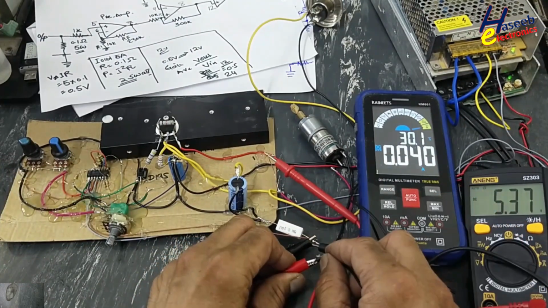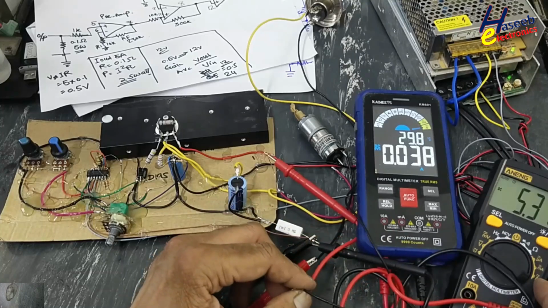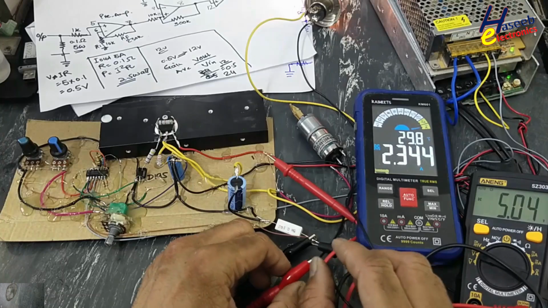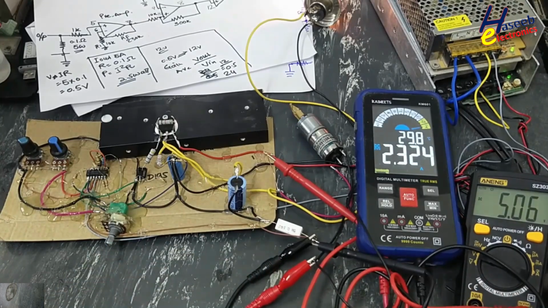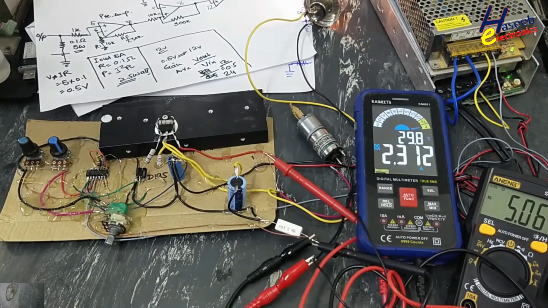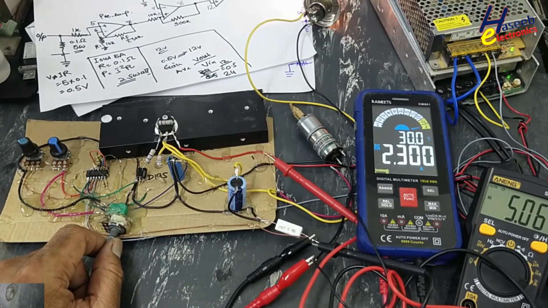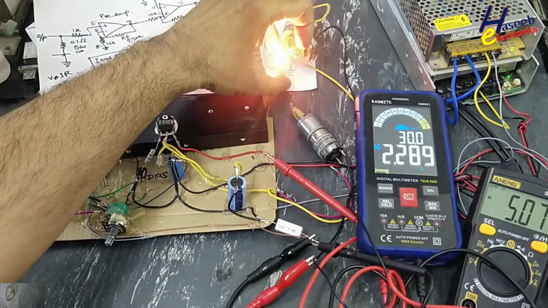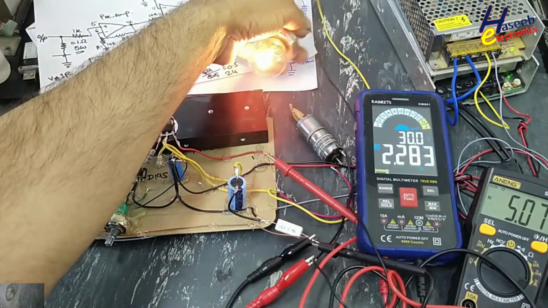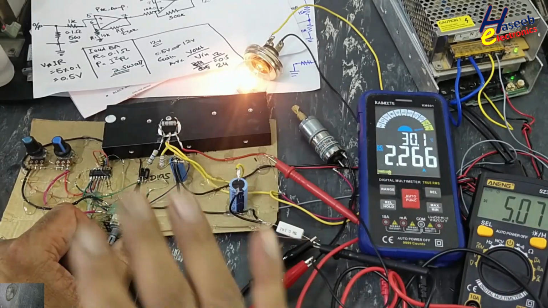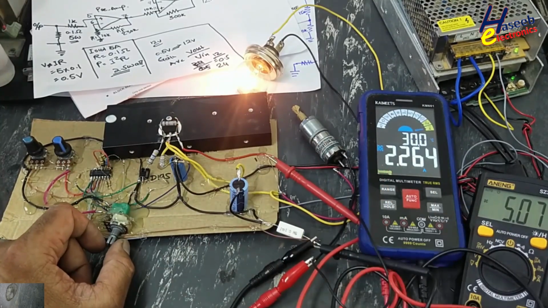Now I will connect the second load. Voltage is 5 volts. The current is limited to 2.3 ampere. If I am controlling the current, at 5 volts, these two items are drawing 2.265 ampere current.